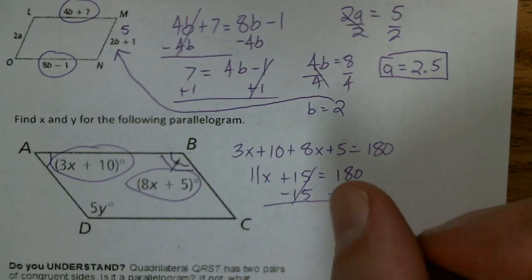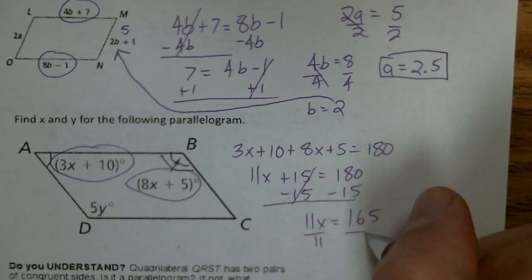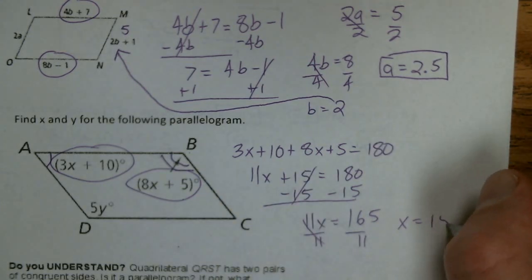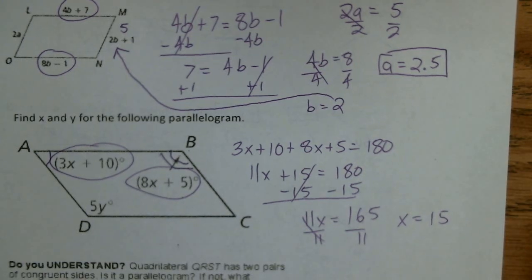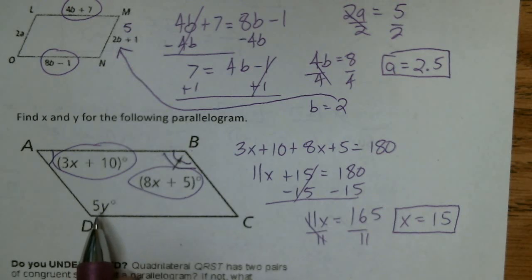Let's subtract 15 from both sides. 11x is equal to 165. Divide both sides by 11, and I get x is equal to 15. All right, so that's one of our answers, and now we've got to go back and find y.